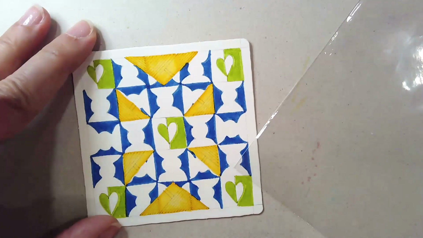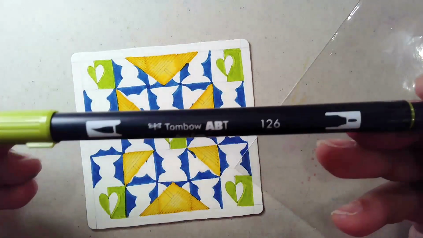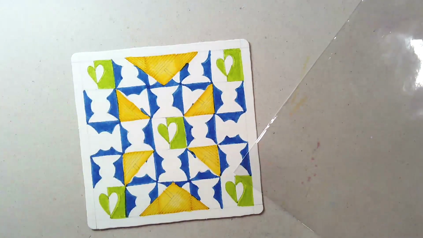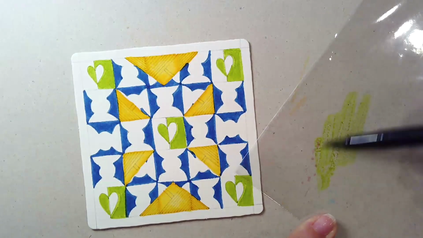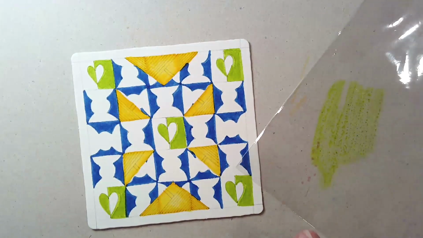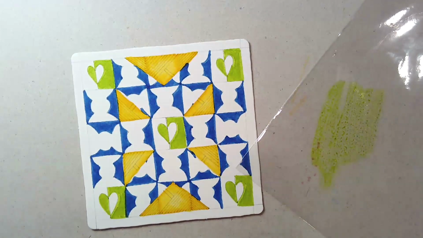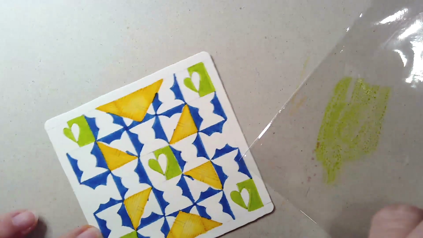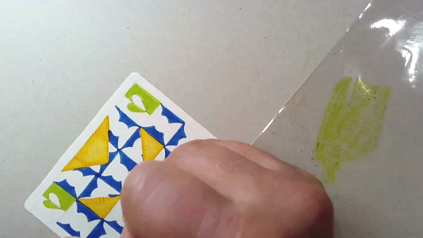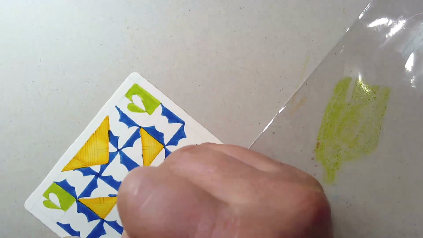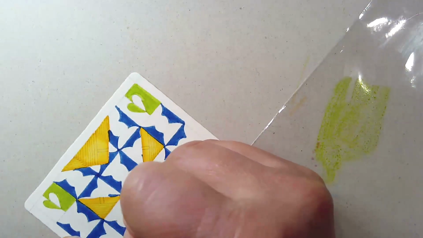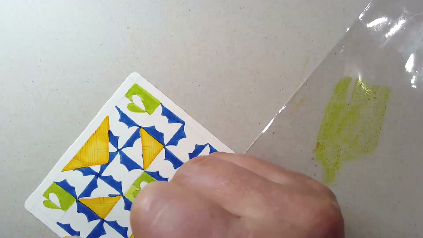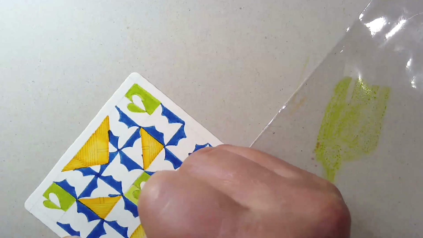So now that that's all inked up, I'm going to go back to my 126 and I'm going to lay a palette onto my acetate this time. So now I want a more subtle coloring. And so I'm going to pick that color up with my blender and go to the white portion of my Valentine Kiss.